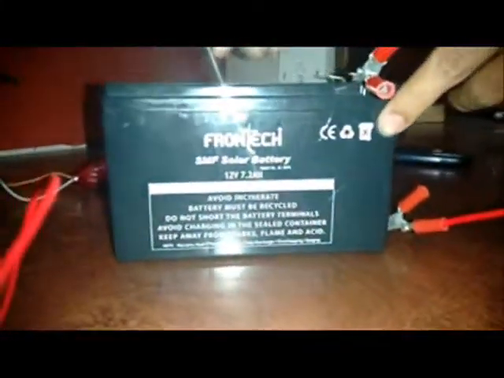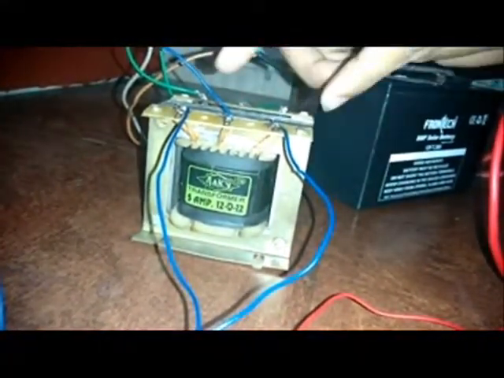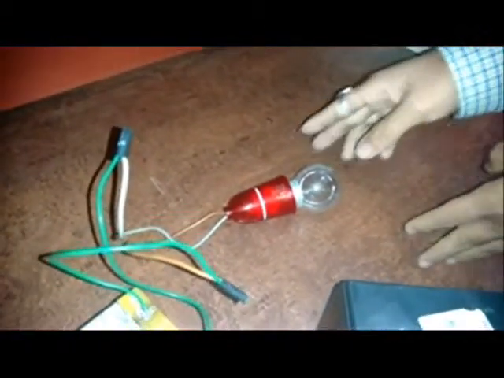This is the inverter circuit. Then this is the battery charging circuit. This is the battery. Its rating is 7.2 ampere hour and 12 volt. This is the transformer which we have used. Its rating is 24 volt output and 5 ampere. Then this is the load which we have taken as a bulb. Its rating is 10 watt, 240 volt.